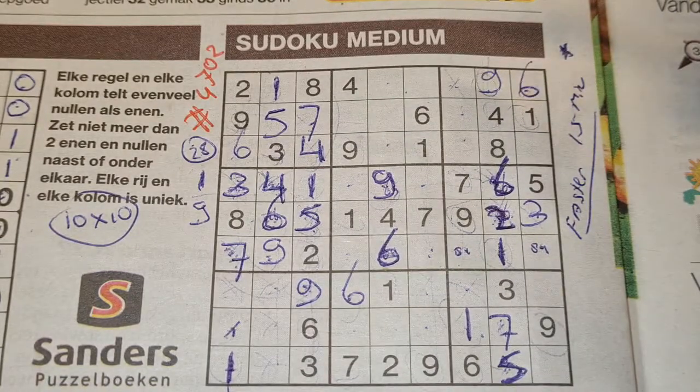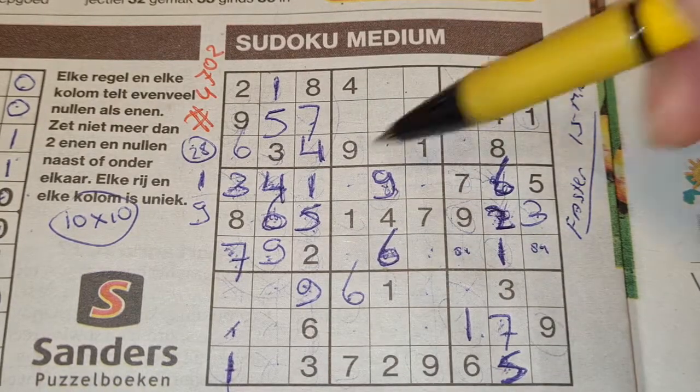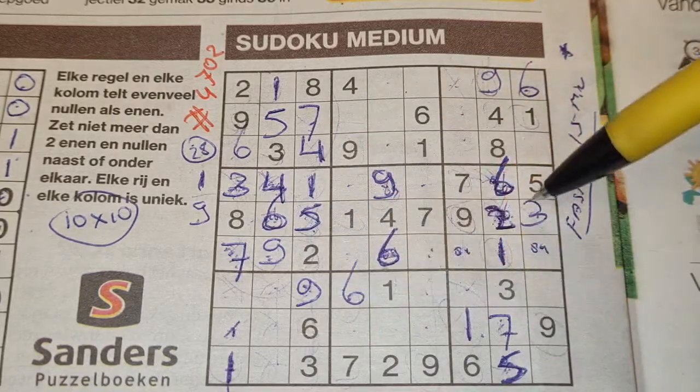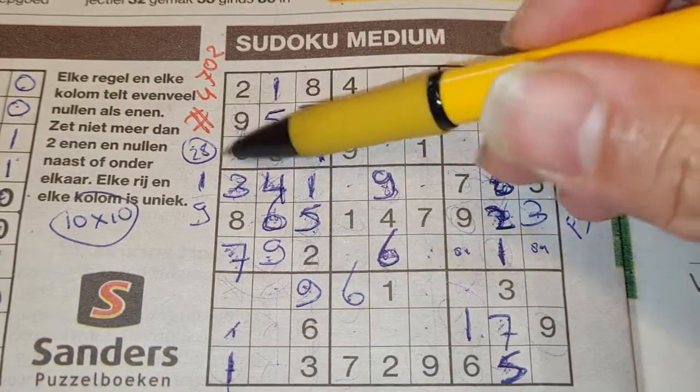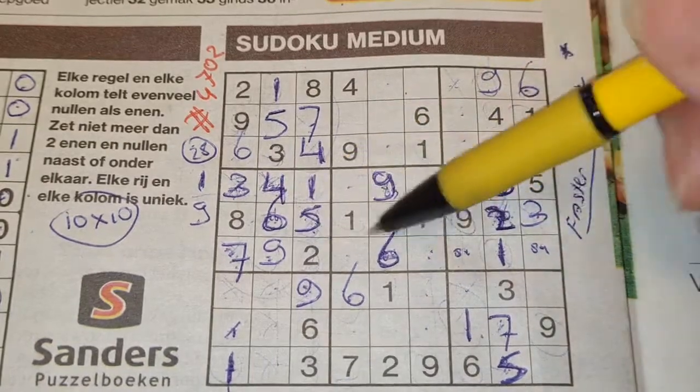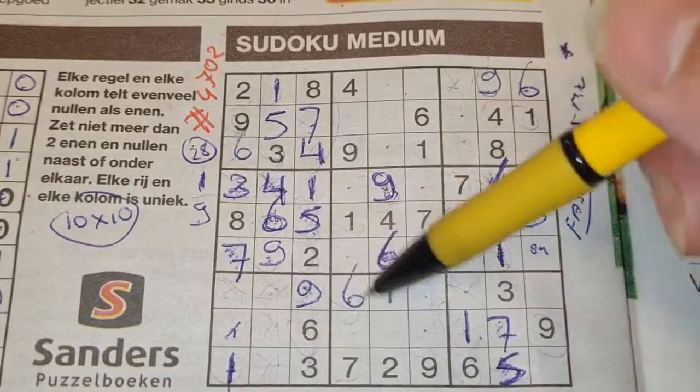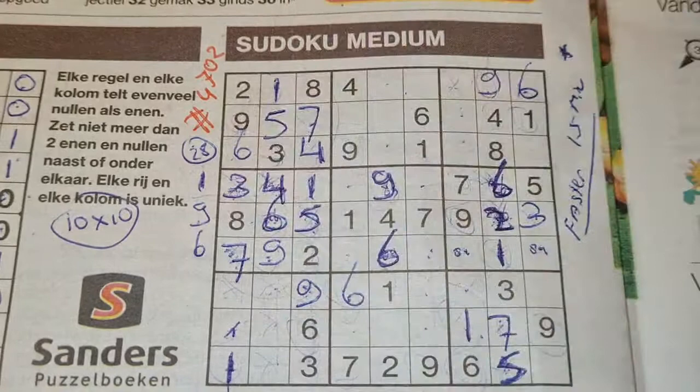How about all the 6s? Let me count the 6s, and all the 6s are used. I can see this is number 3, number 6.